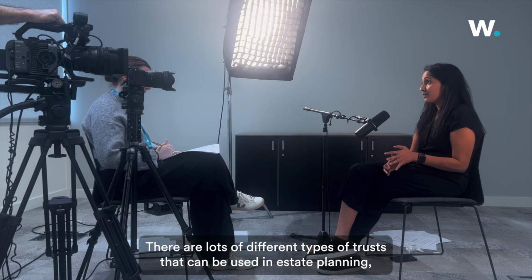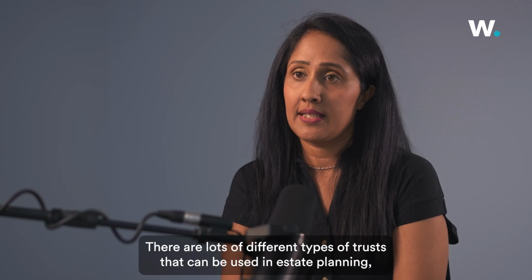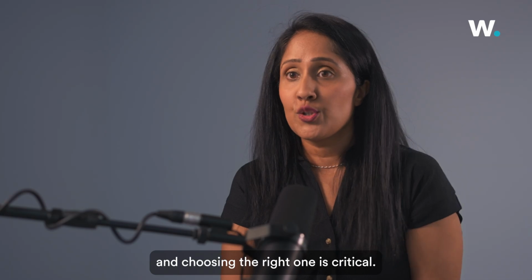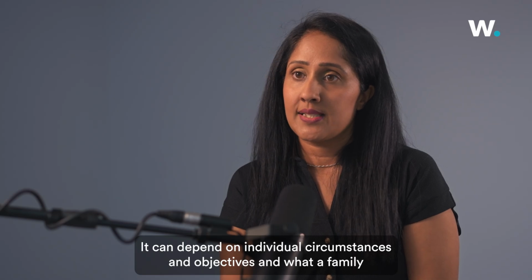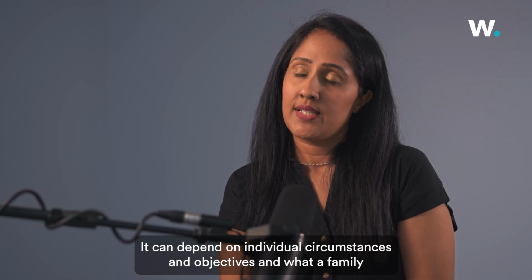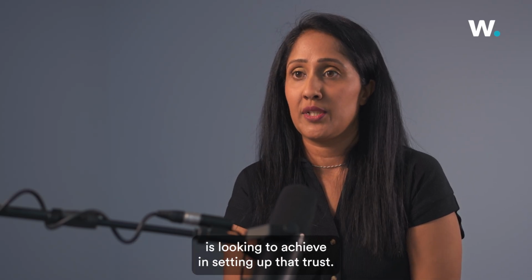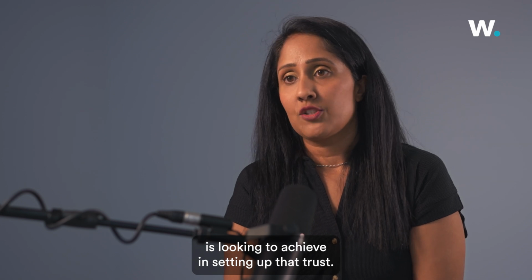There are lots of different types of trusts that can be used in estate planning, and choosing the right one is critical. It can depend on individual circumstances and objectives and what a family is looking to achieve in setting up that trust.